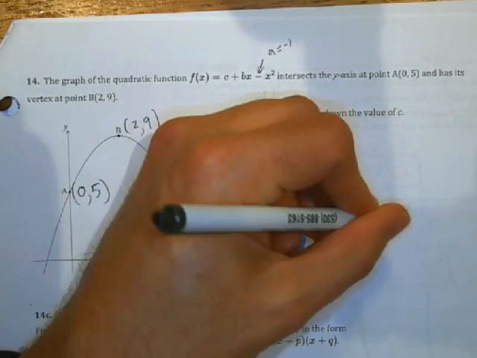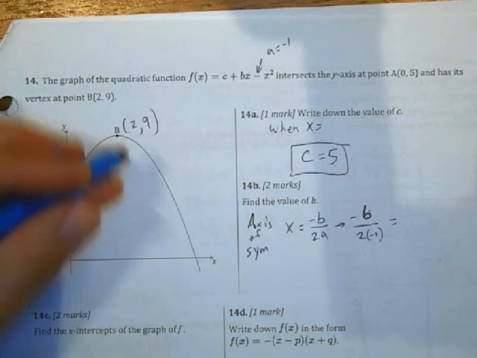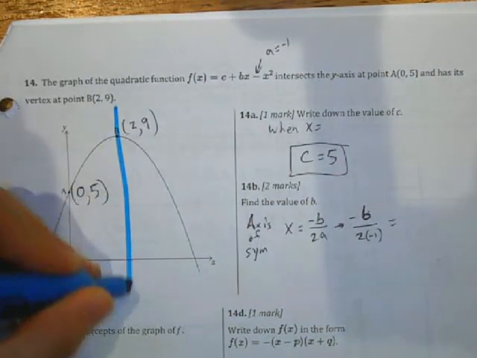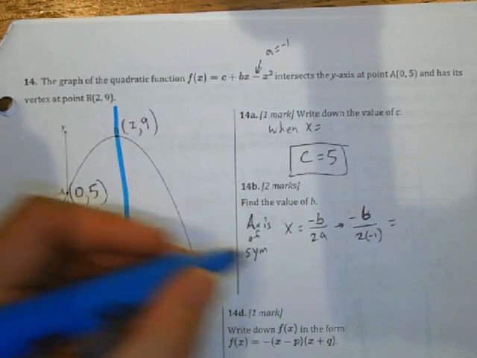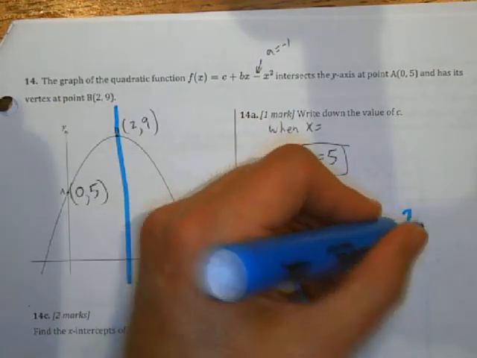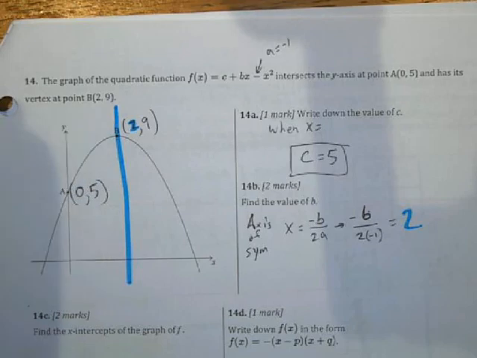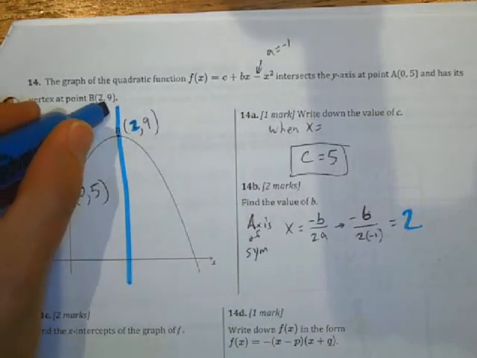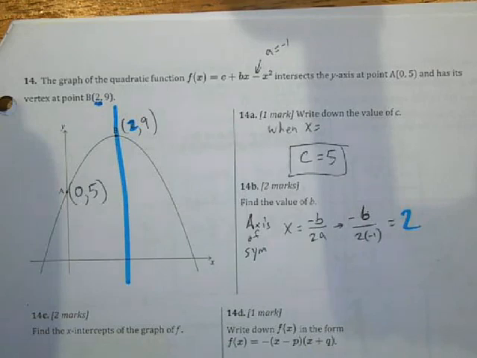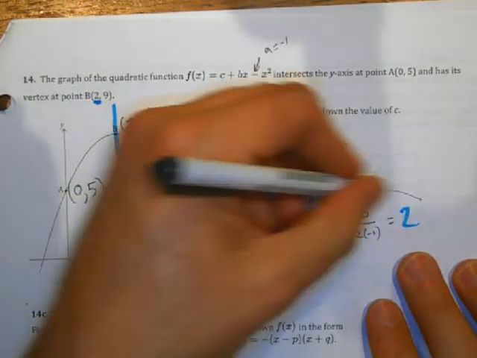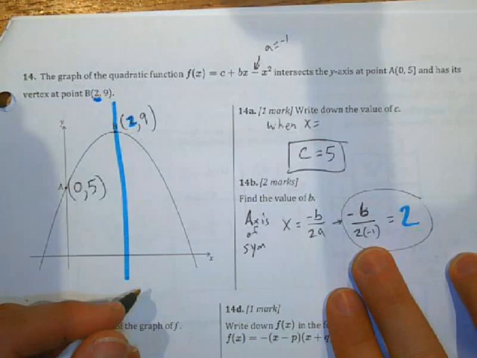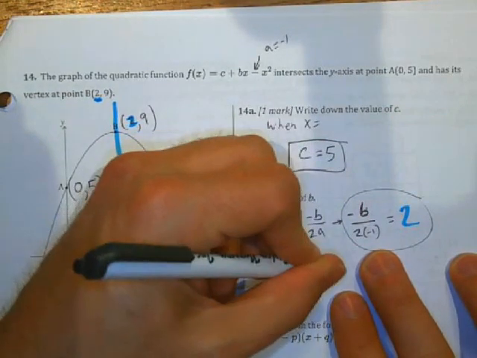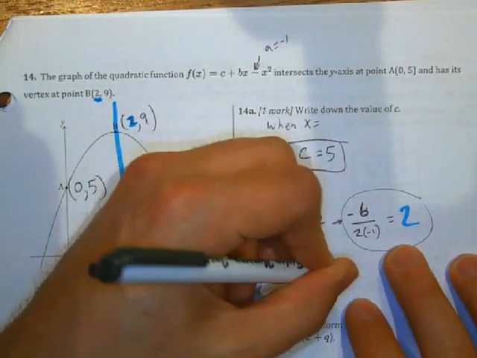And 2a is 2 times negative 1. And we know our axis of symmetry is 2, right? Because that's the x value of the vertex. Okay, so I've got negative b over negative 2 equals 2.